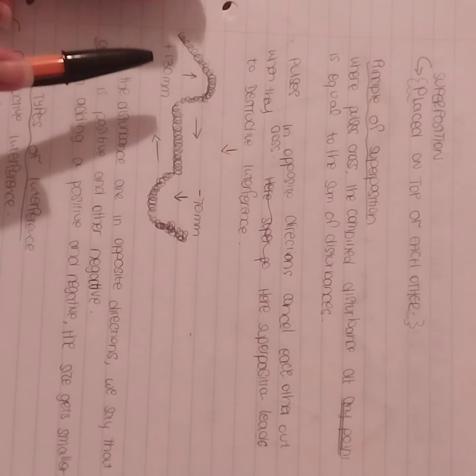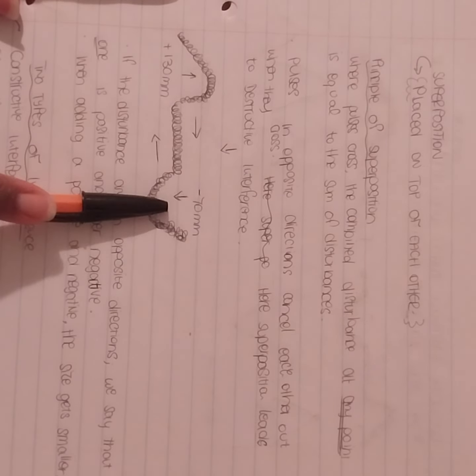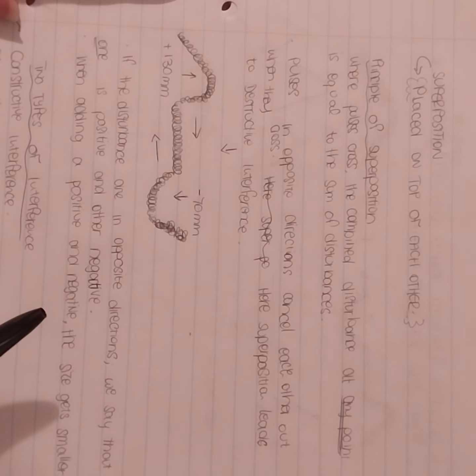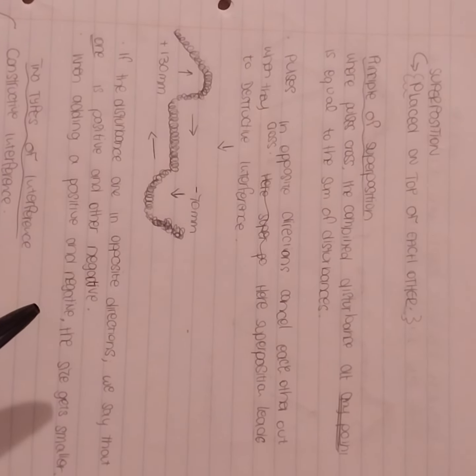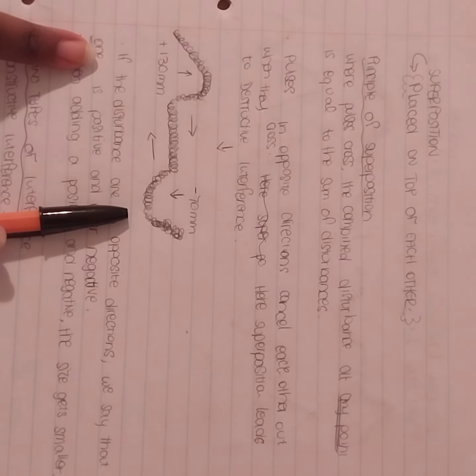Here, superposition leads to destructive interference. And this is the diagram that I'll be talking about. So when pulses cross in opposite directions, this is what they mean. One pulse or disturbance is positive and the other disturbance is negative. Now guys, remember in my previous video I spoke about disturbance. Think of disturbance as movement from point to point. So pulses cross in opposite directions, right? Here superposition leads to destructive interference.